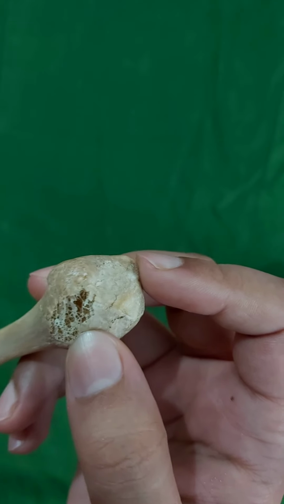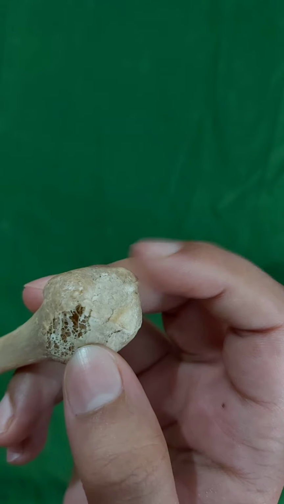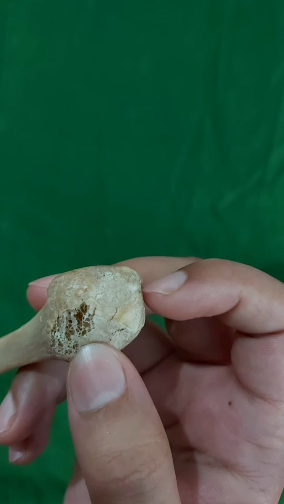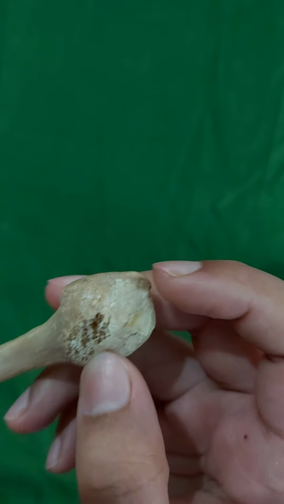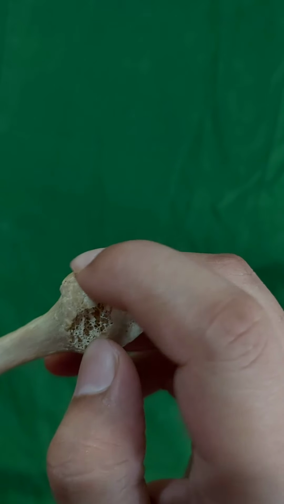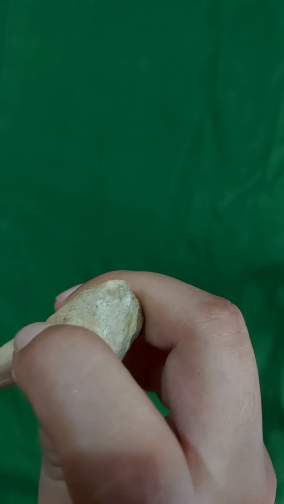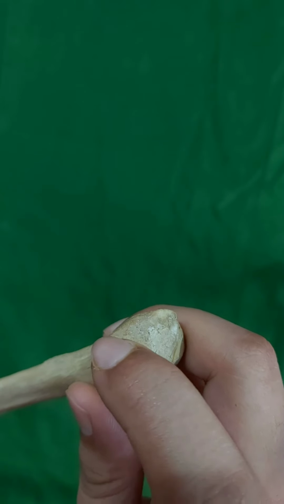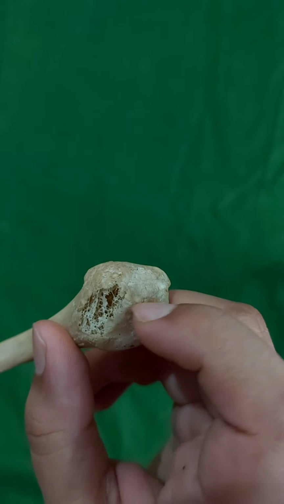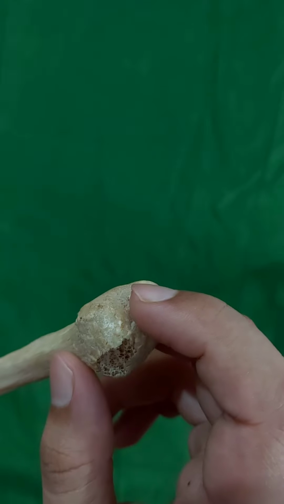We will determine its side later, but for now let us assume that this faces posterolaterally. And in front of this styloid process there is an anterior sloping surface. So this is our articular facet, this is our styloid process, and this is the anterior sloping surface.